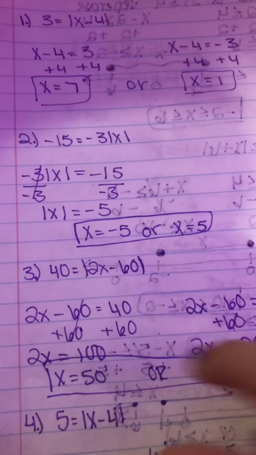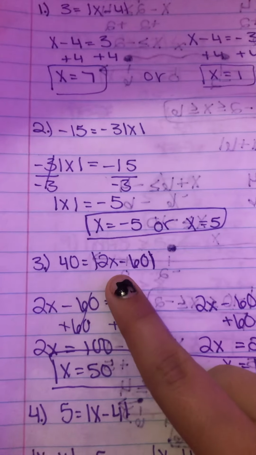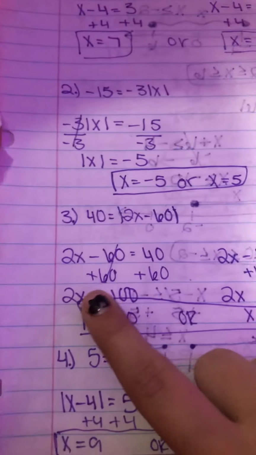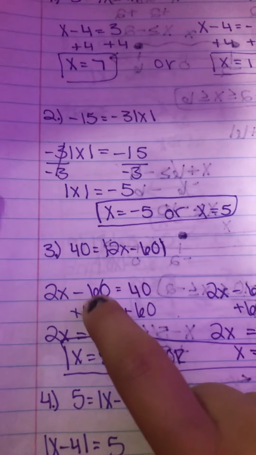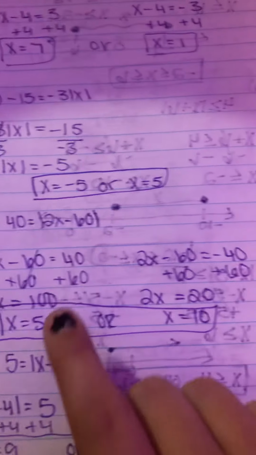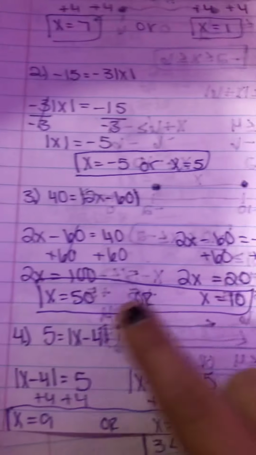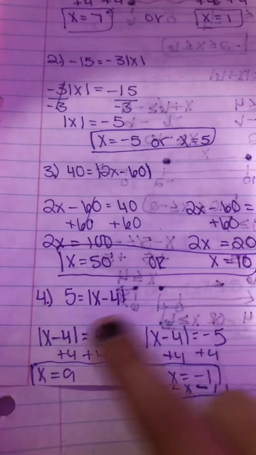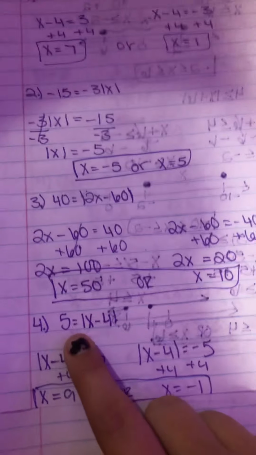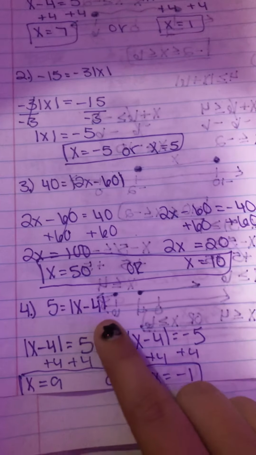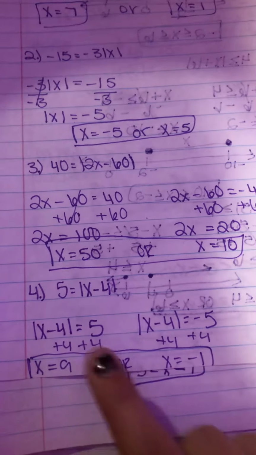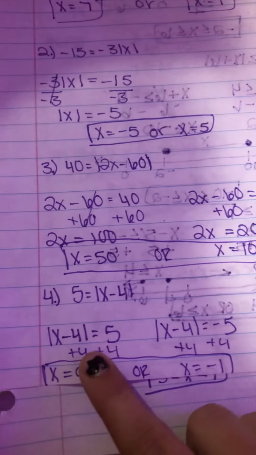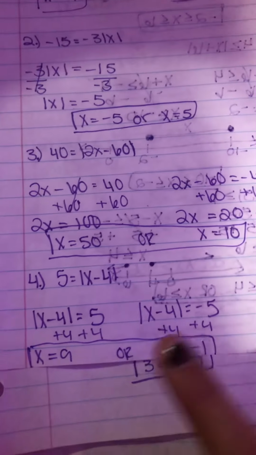And for 3, I have 40 equals 2x minus 60. So the 2x minus 60 equals 40. I moved it, added 60 to both sides. 2x equals 100, so x equals 50. And then for 4, I got 5. I had 5 equals x minus 4, so x minus 4 equals 5, x minus 4 equals -5, and I added 4 on both sides. I got 9 or -1.